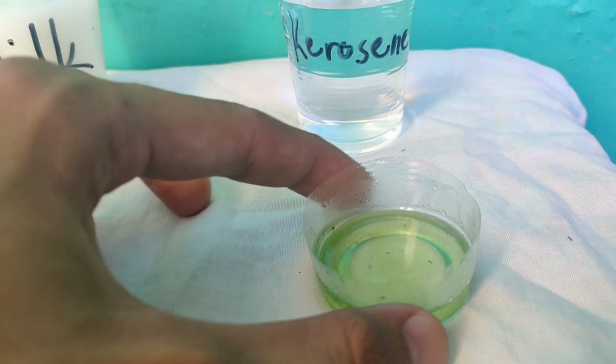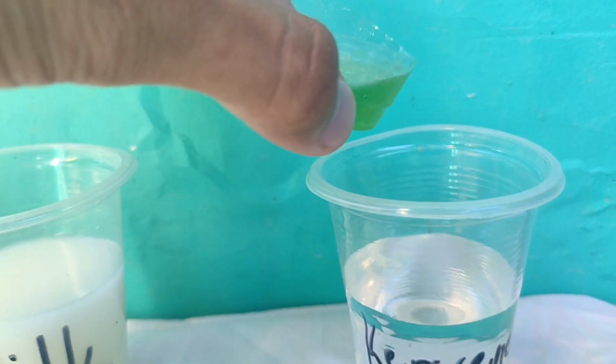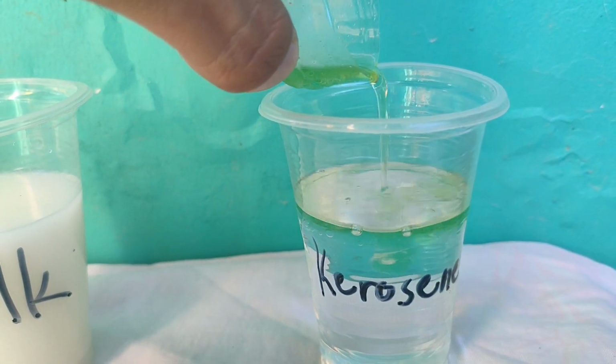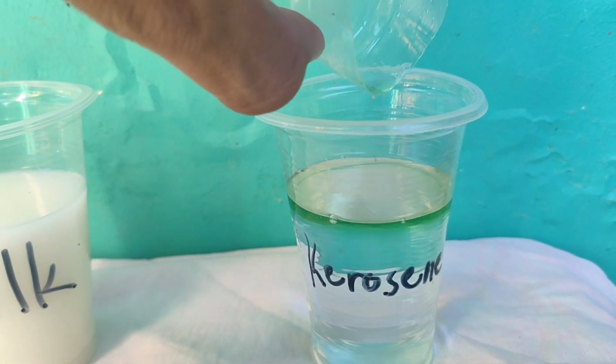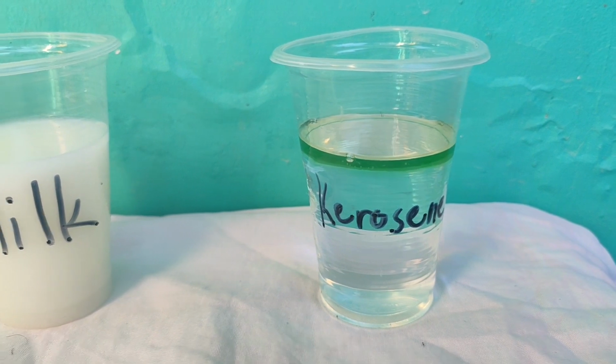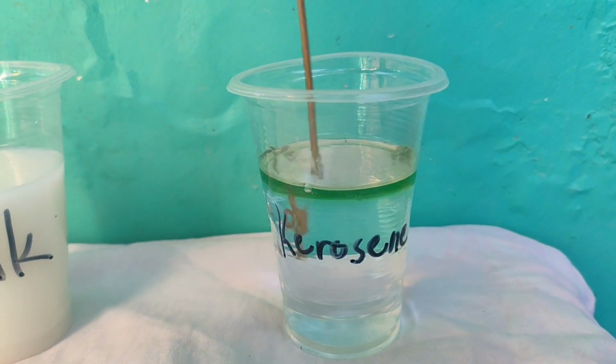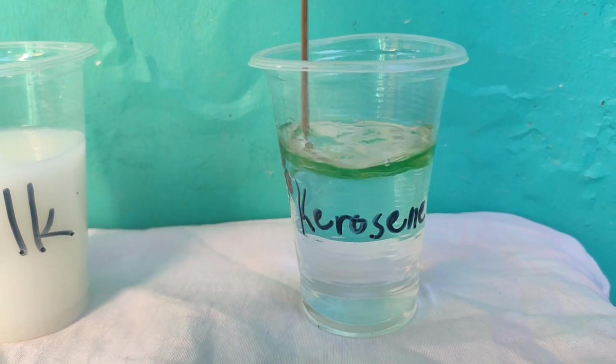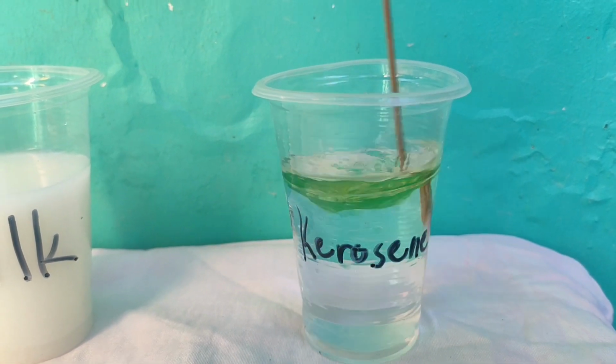And now for the kerosene, I put at least 1 tablespoon of kerosene. The same as the cooking oil, it floats on top of the water, and you mix it using the stick.